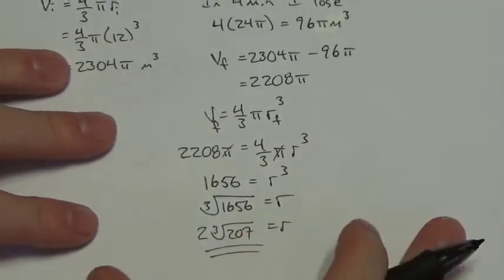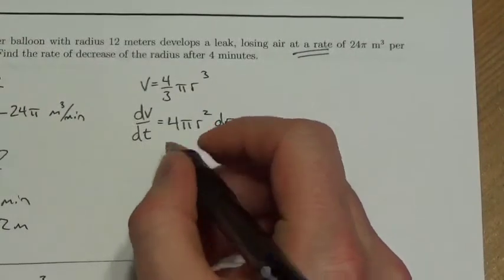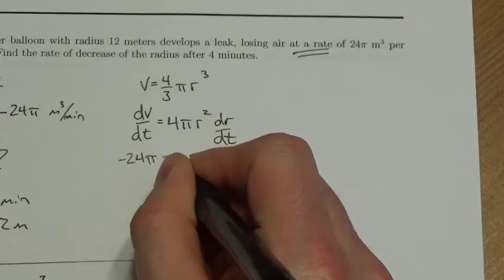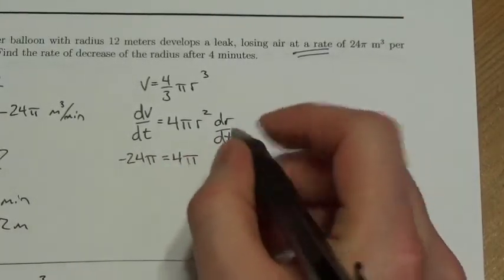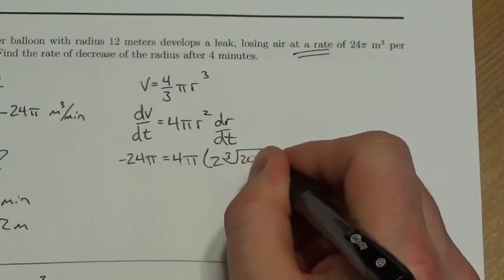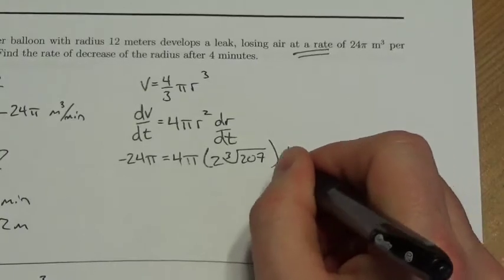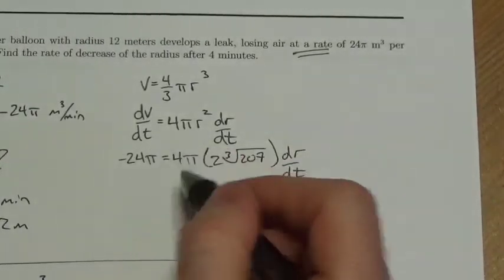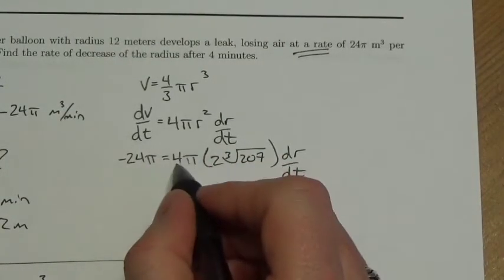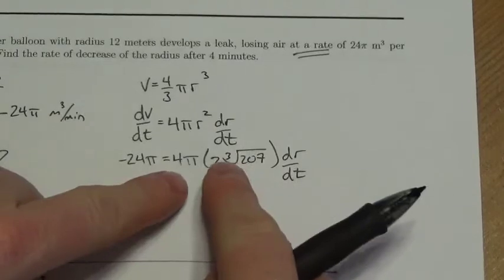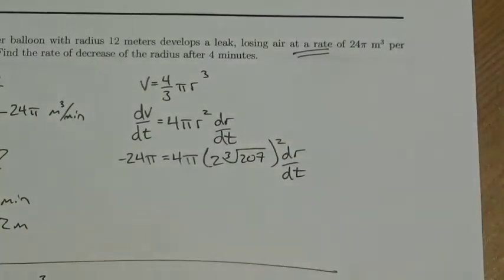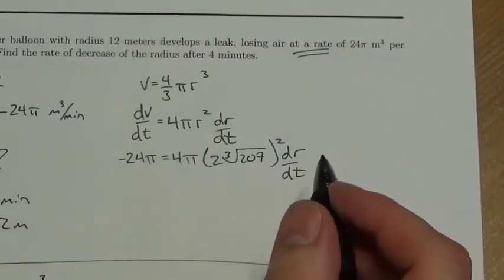2 times the cube root of 207. So we come up here. We know that our dV/dt is negative 24π. We know that this is going to be 4π. We know now that the radius is 2 times the cube root of 207 dr/dt. Now, the π's will cancel, and I'm going to be left with negative 24 divided by 8. Oh, sorry, my mistake. That should be squared. I forgot. That would have been bad. I forgot to square that.